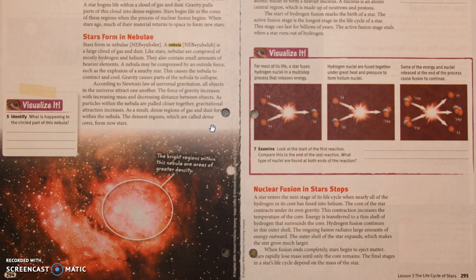When fusion ends completely, stars begin to eject matter. Stars rapidly lose mass until only the core remains. The final stages in a star's life cycle depend on the mass of the star. That is very important. Mass is the single most important factor that determines what's going to happen to a star at the end of its life. And for most of a star's life, we have two forces that are balanced. We have the crushing force of gravity, which is going to cause the star to become smaller and smaller. But that's balanced by the expanding force of the energy being released due to nuclear fusion.